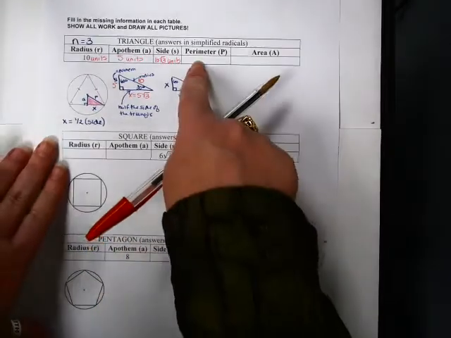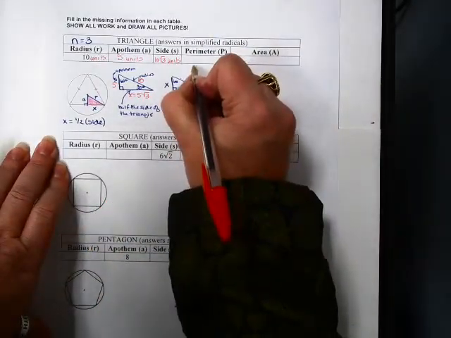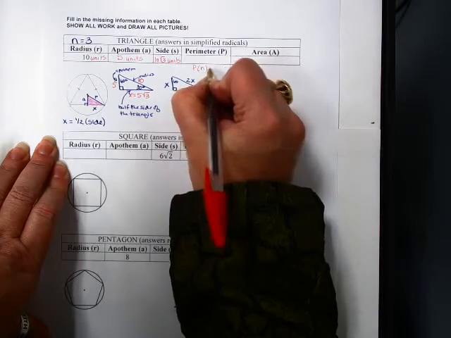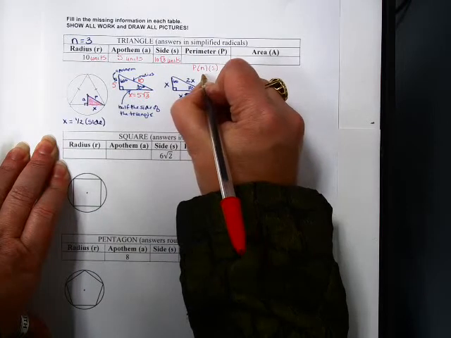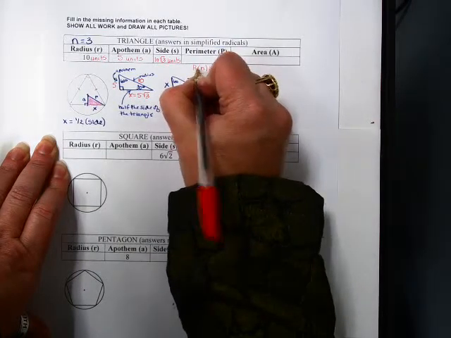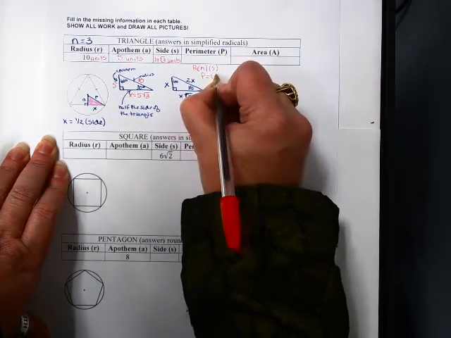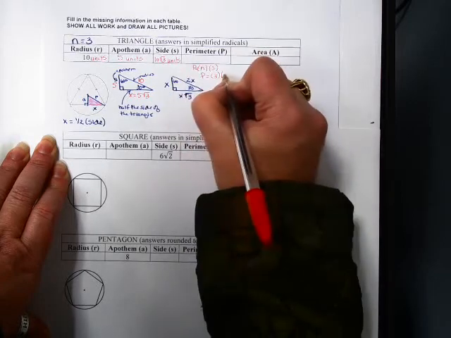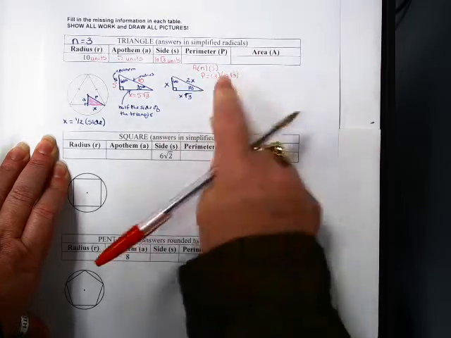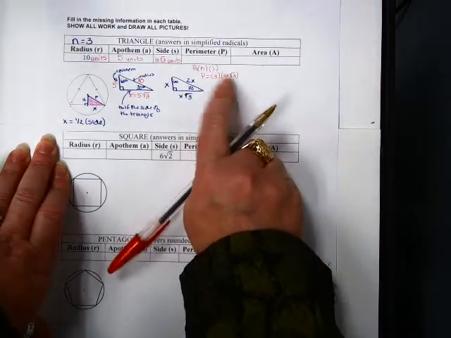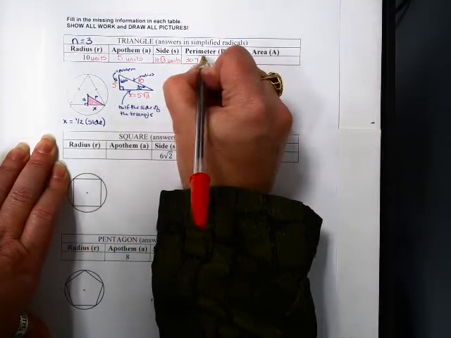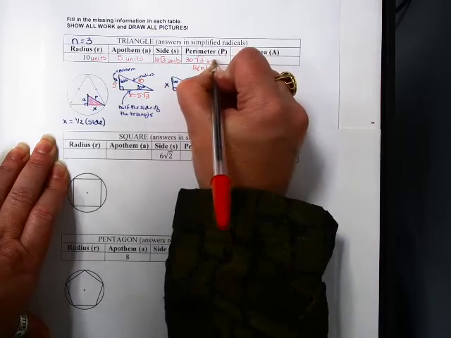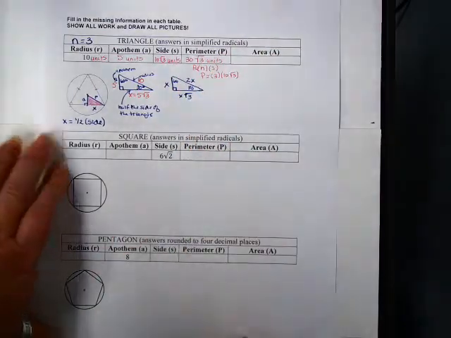Okay, now perimeter, remember, perimeter is the number of sides times the side length. The number of sides is 3, so this is going to be perimeter equals 3 times 10 rad 3. Folks, don't forget that whole numbers you multiply together, rads you multiply together. So this will be 30 rad 3 units, because perimeter is measured in units.